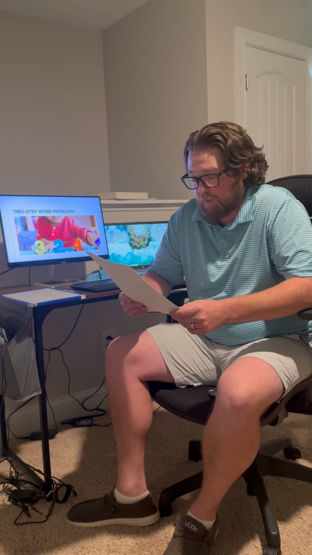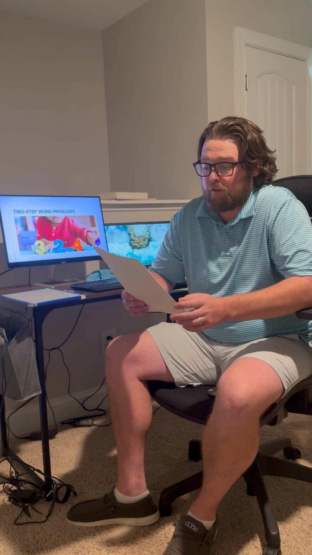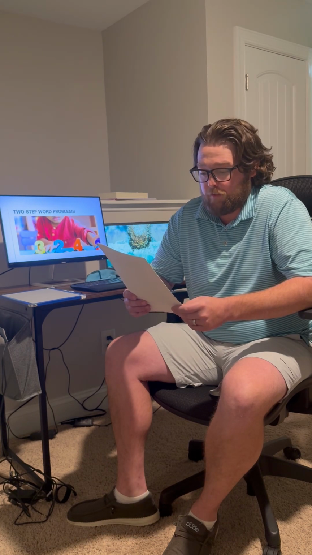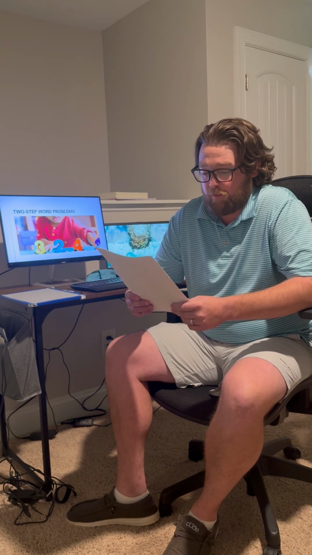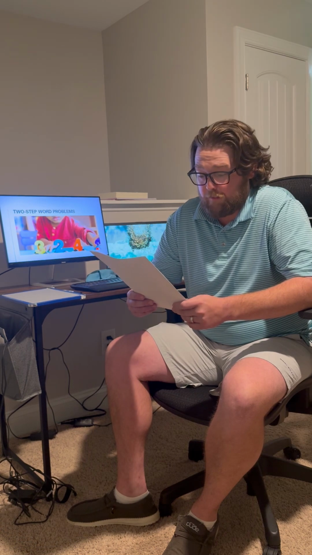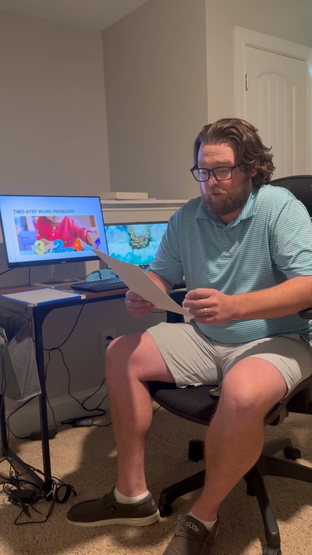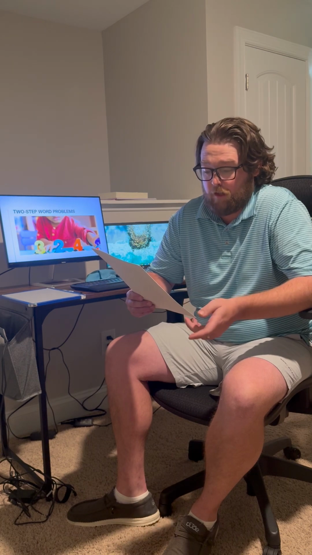So this state academic standard is going to be NC.3.OA.8, and that states that students will solve two-step word problems using addition, subtraction, and multiplication, representing problems using equations with a symbol for the unknown number. The learning objective for the lesson is: given a two-step word problem, students will write an equation using a symbol for the unknown and solve using addition, subtraction, and/or multiplication, and will score 80% accuracy on the end of lesson exam.